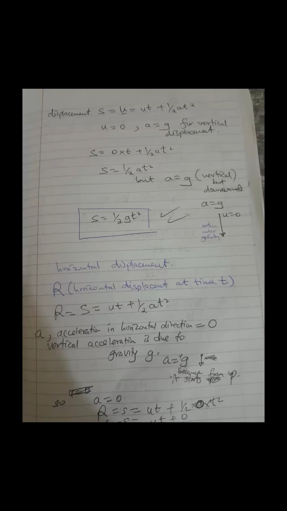So, what is our formula after substituting? U is equal to 0 and A is equal to G. S is equal to half GT squared. So that is the first formula.